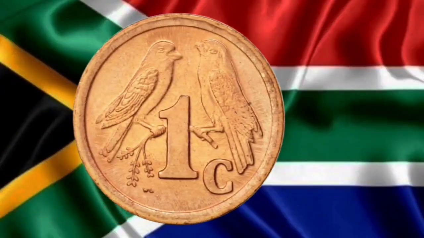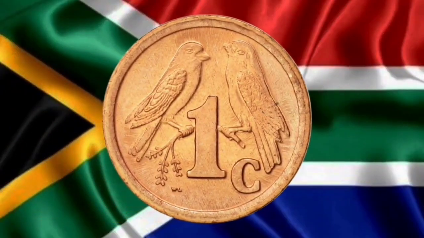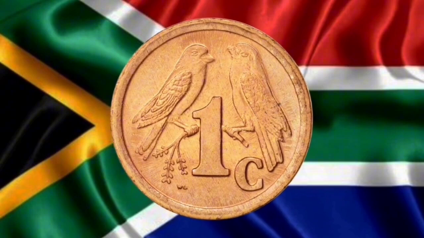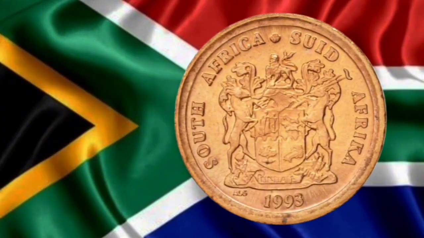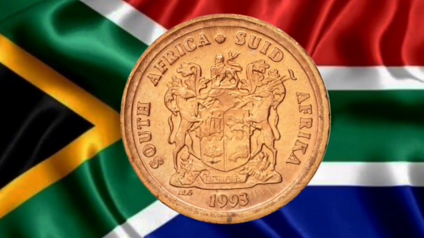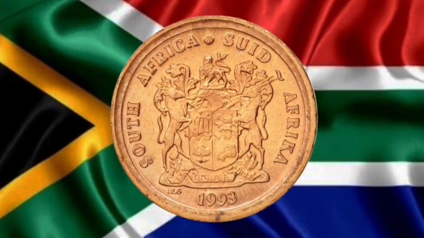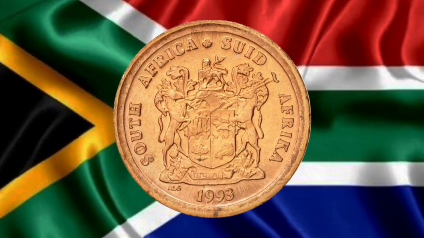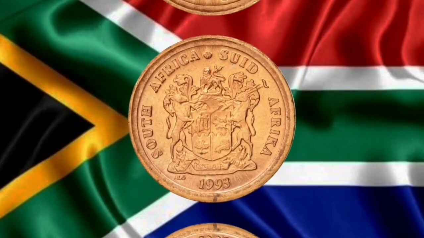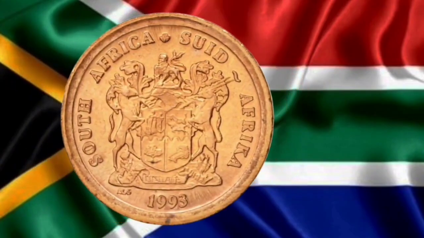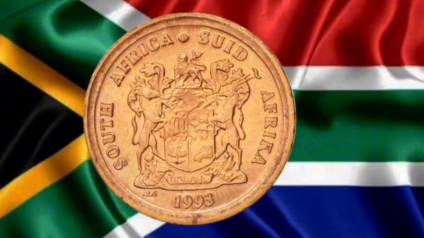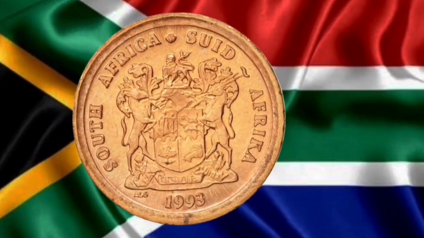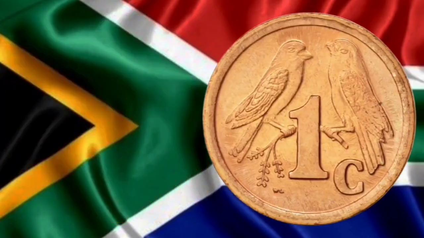On the reverse side, we find the well-known image of two Cape sparrows, also known as mossies, perched on a branch. This design was created by well-known engraver L. Schiepers. The birds reflect the country's natural heritage and are a familiar sight across South Africa. The year 1993 is engraved just below the birds, while the word South Africa appears at the top, along with its Afrikaans counterpart, Suid-Afrika.